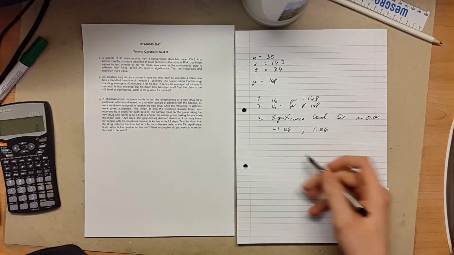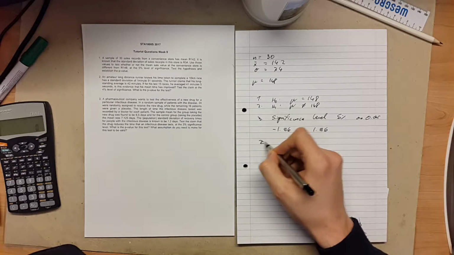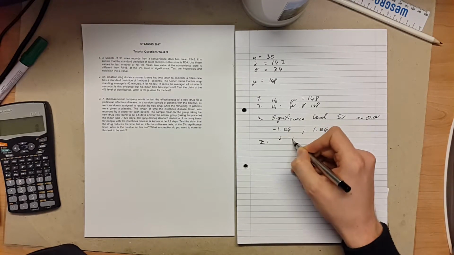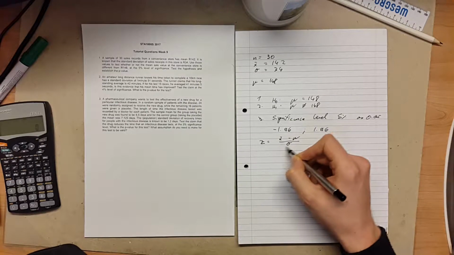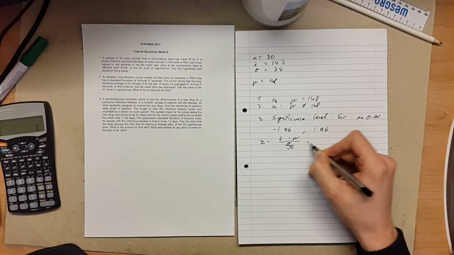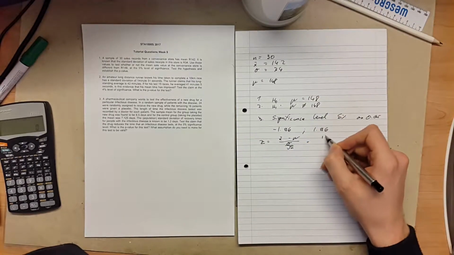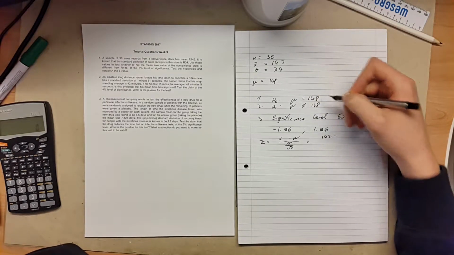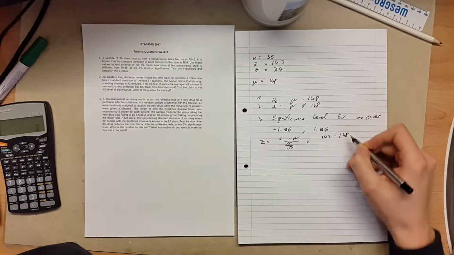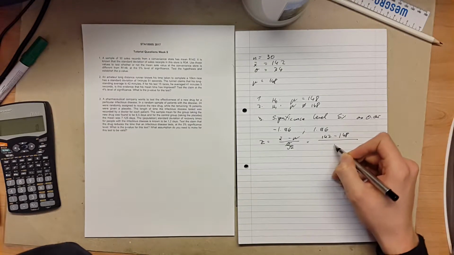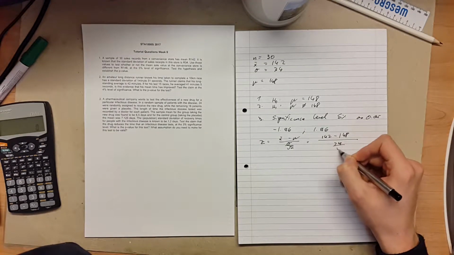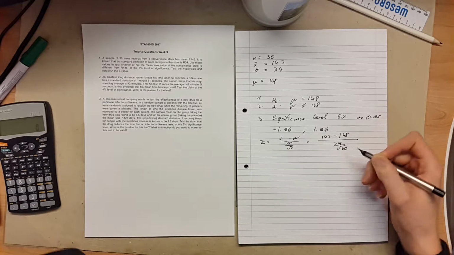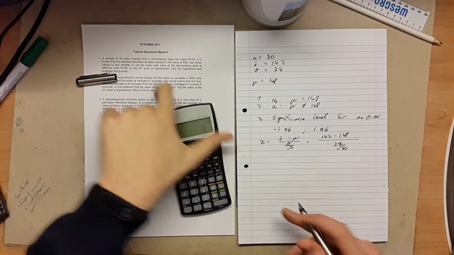Awesome. We can now find out what our z value is. So z is equal to x bar minus mu over sigma over root n. We've got an x bar of 142, so 142 minus what we're testing, because we assume the population mean is 148, so minus 148, over the standard deviation, 34, over root 30. There you go.